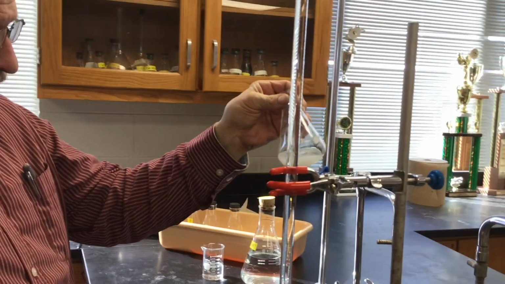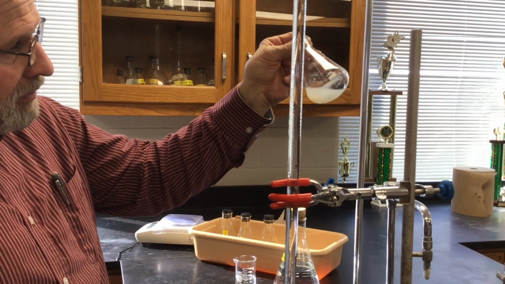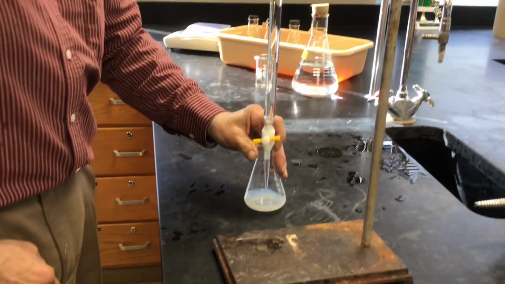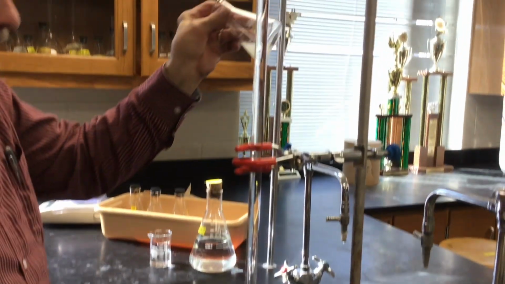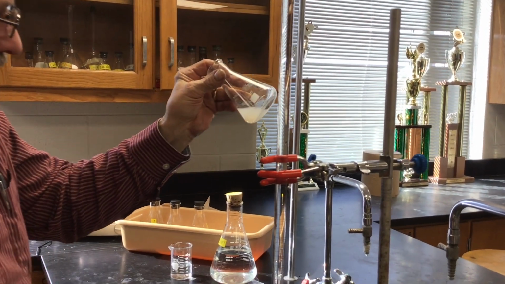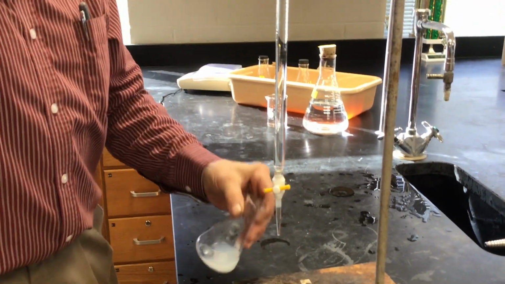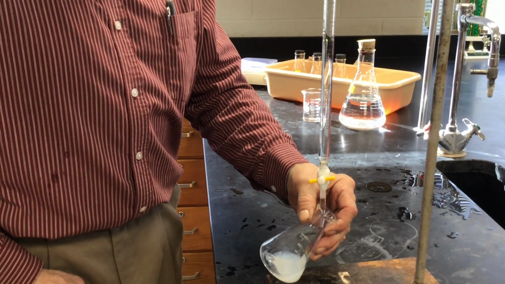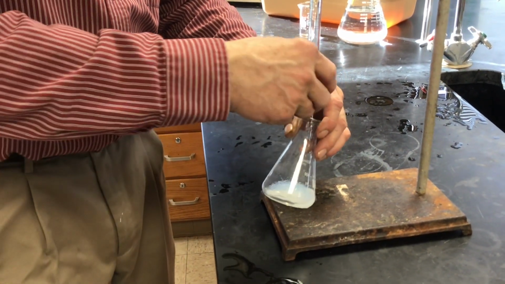It's hard to tell sometimes. I guess that's it. When you put it down on the table, it looks white. You hold it like this, I can see a brownish tinge to it.